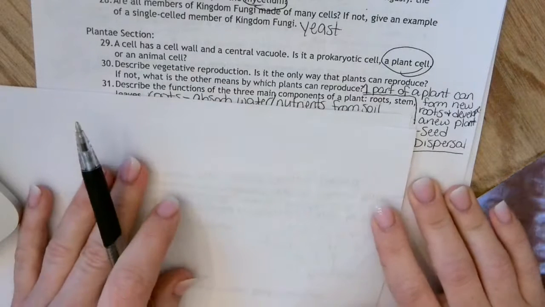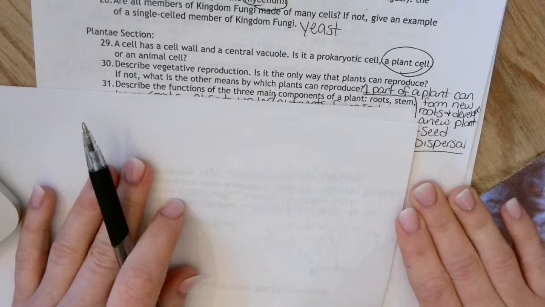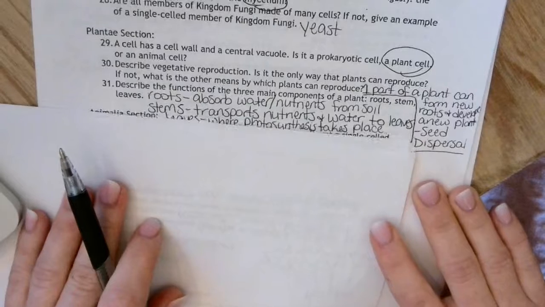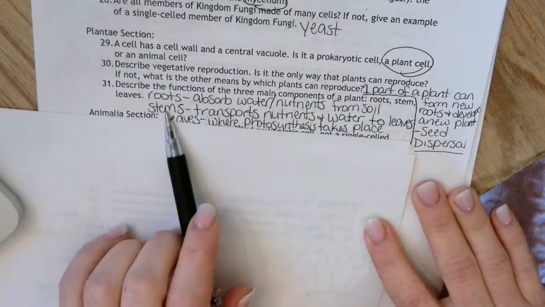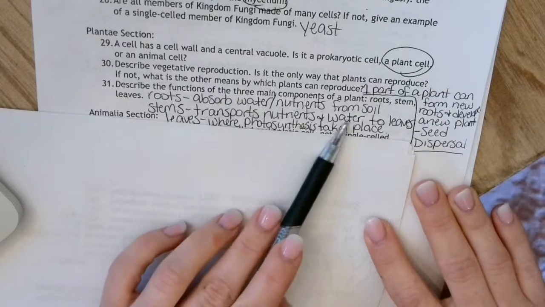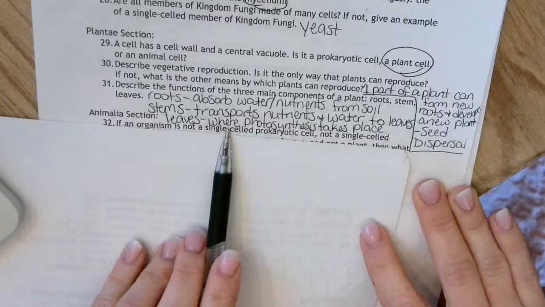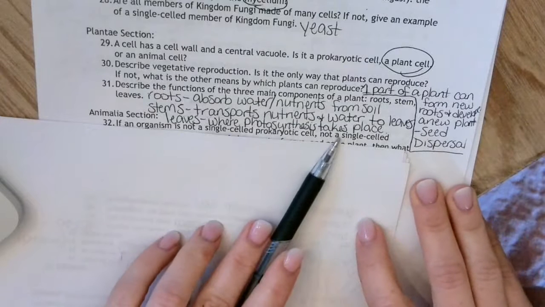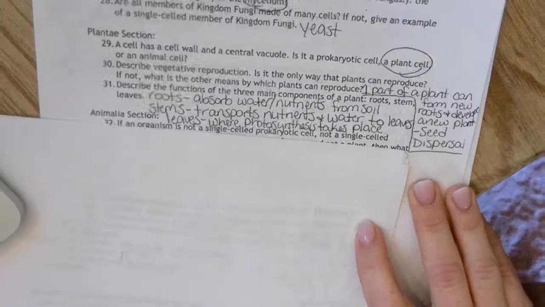Number 31, describe the functions of the three main components of a plant: roots, stem, and leaves. So roots absorb water and nutrients from soil. Stems transport that nutrients and water to the leaves. And then leaves, of course, absorb the sun, and that's where photosynthesis takes place. And that will conclude our plant section.